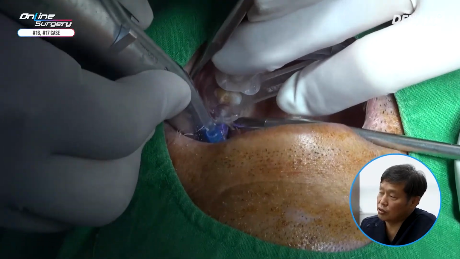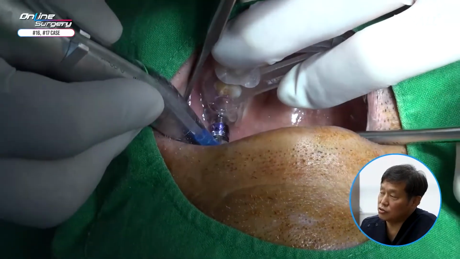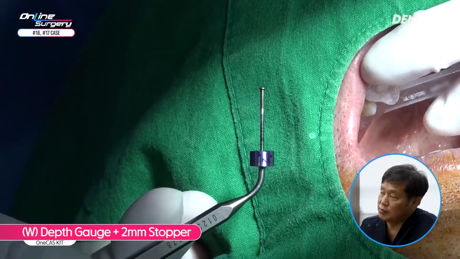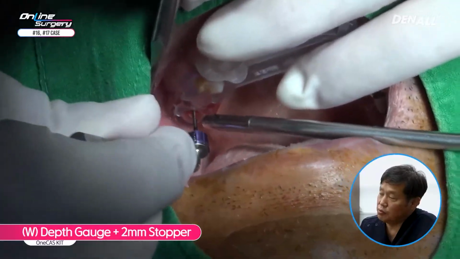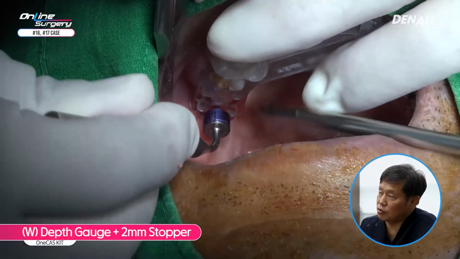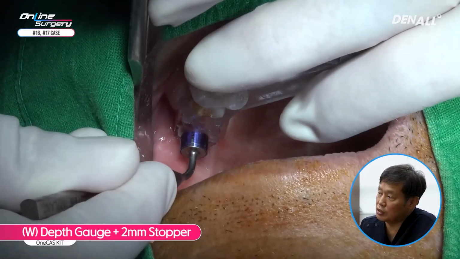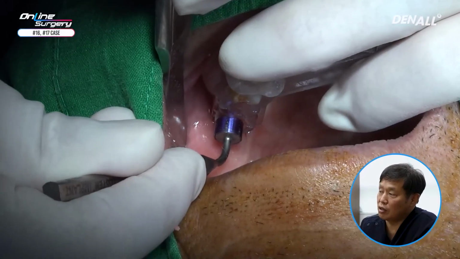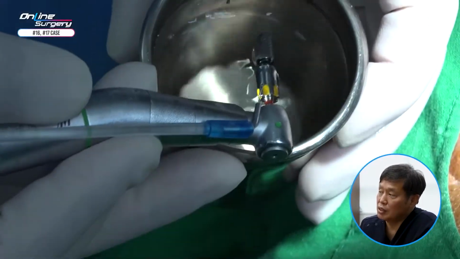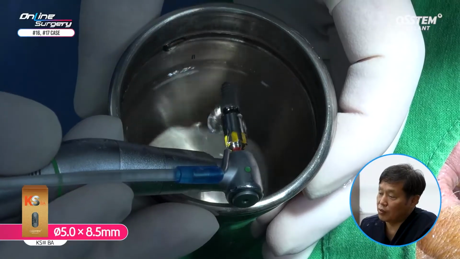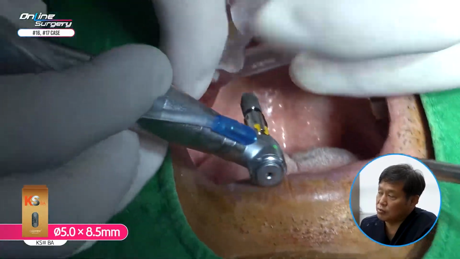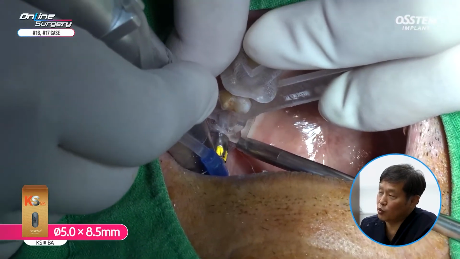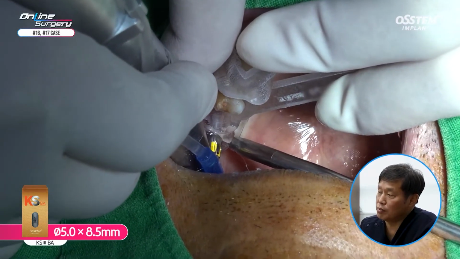In my case, with OneCAS, in the case of posterior, I assume this to be soft bone. So there should be a 1.2 millimeter gap. A 2 millimeter stopper is used to check whether there has been sinus floor penetration. You can see there is contact. At 8 millimeter, there is partial penetration, and at this stage, without further sinus membrane lift, KS3 BA 5.0 by 8.5 millimeter implant is placed.